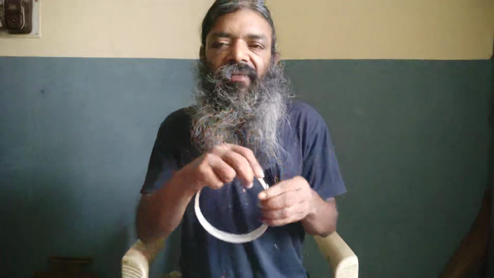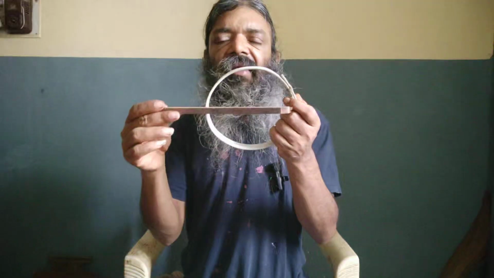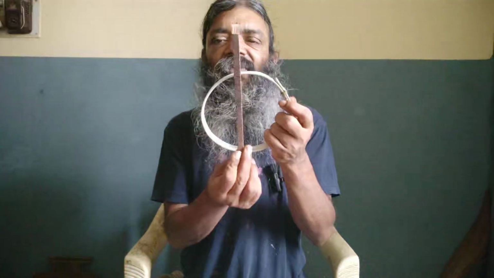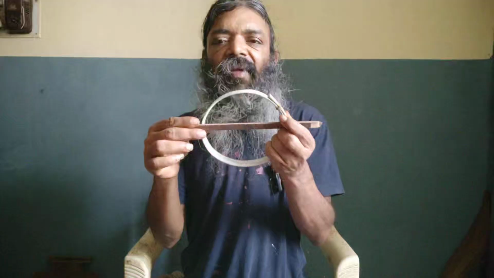This is a circle. If this is a circle, then this is the x-axis and this is the y-axis.